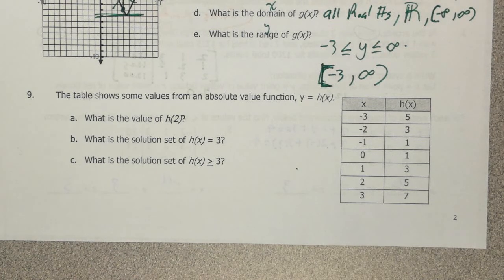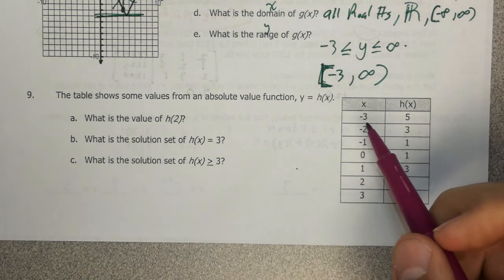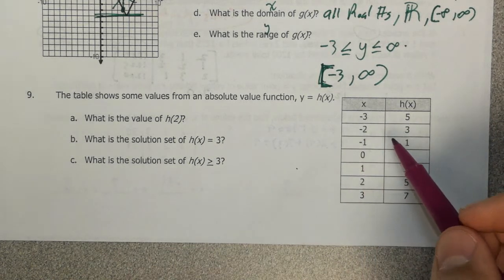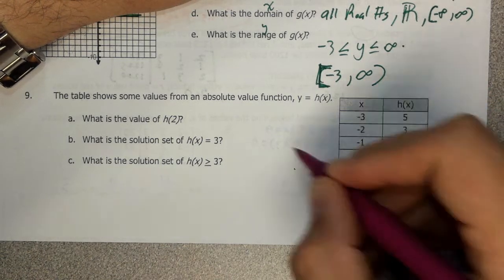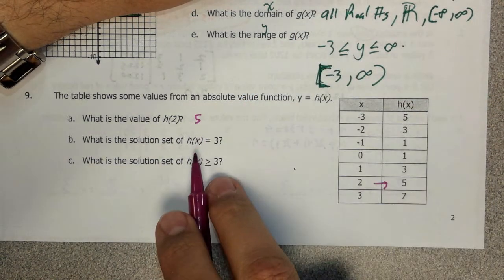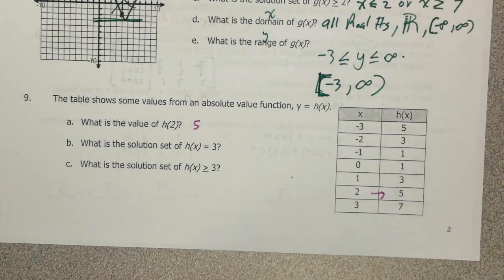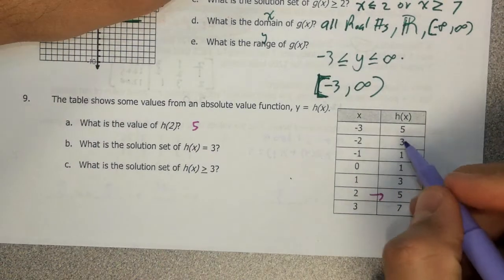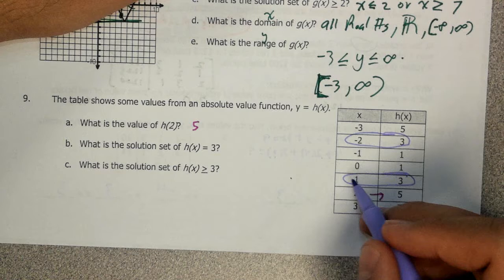Alright, number 9. The table shows some values from absolute value function y equals h of x. What would the value of h of 2 be? H of 2, put in 2, we get 5. Solution set where h of x equals 3. Where does it equal 3? Well, equals 3 there and there. So -2 and 1.